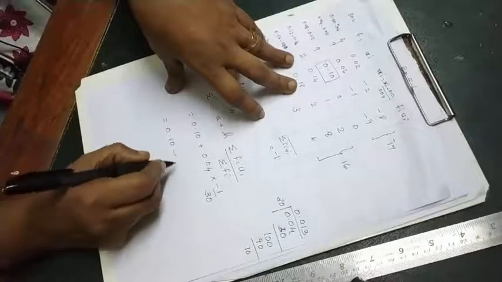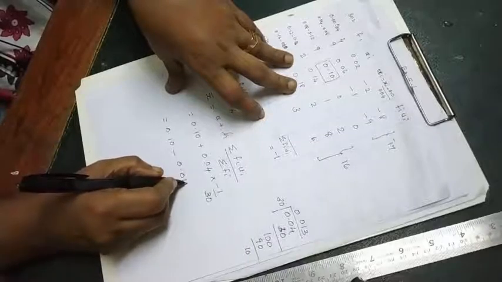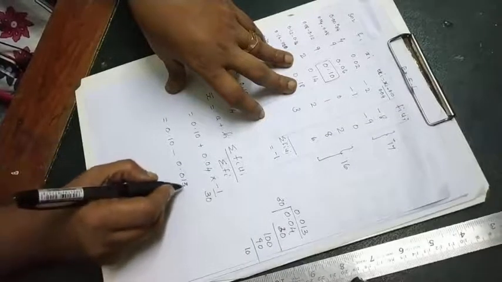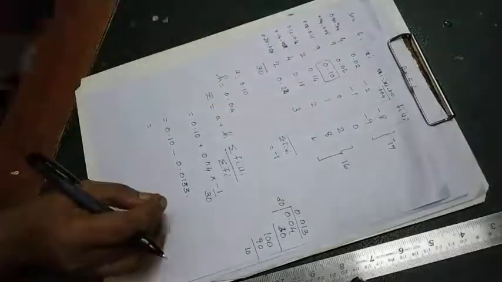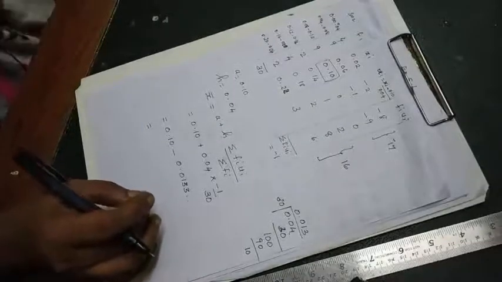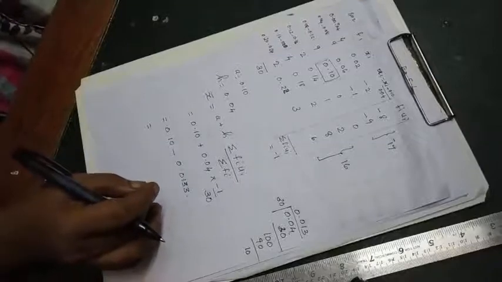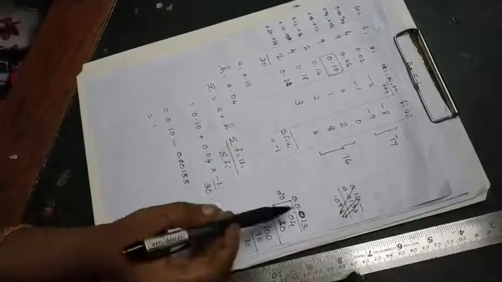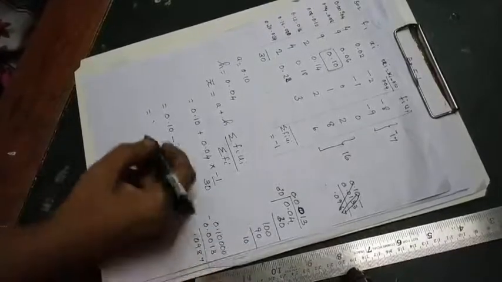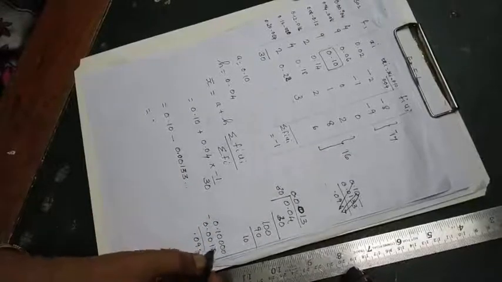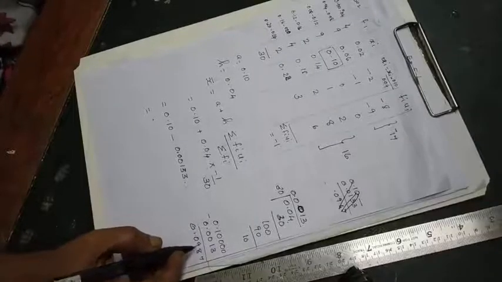0.10 minus 0.001333, like that it will go. Subtracting you are getting 0.0987.